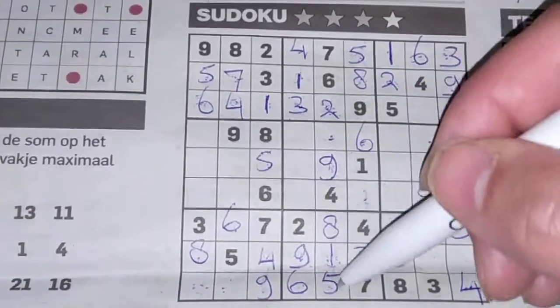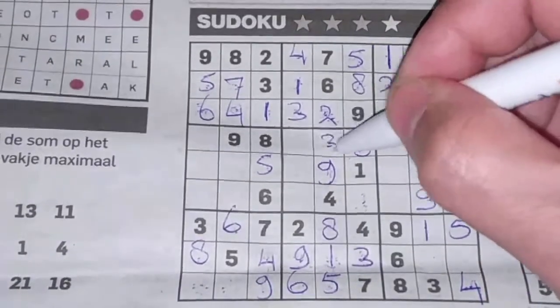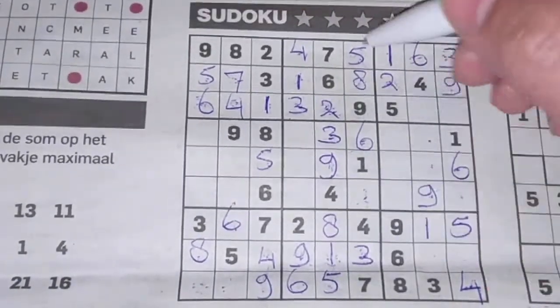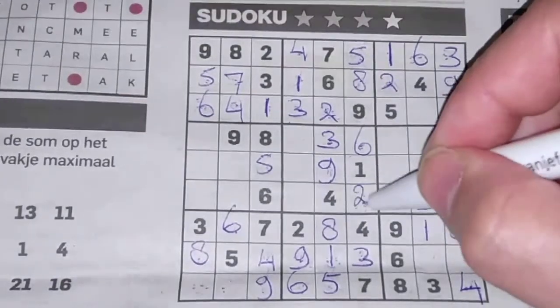One missing number in the middle column for the number 3. One missing number in this column for the number 2.